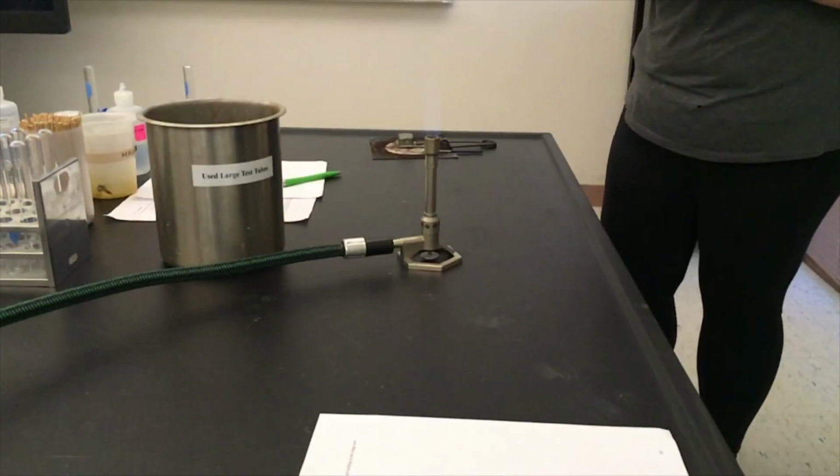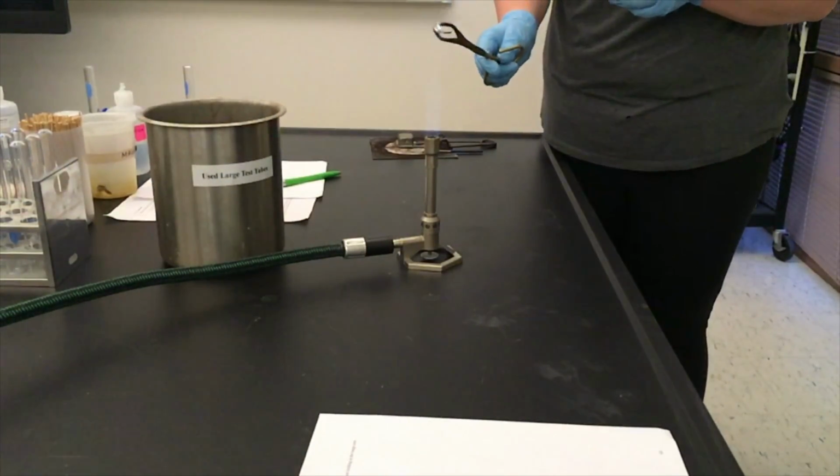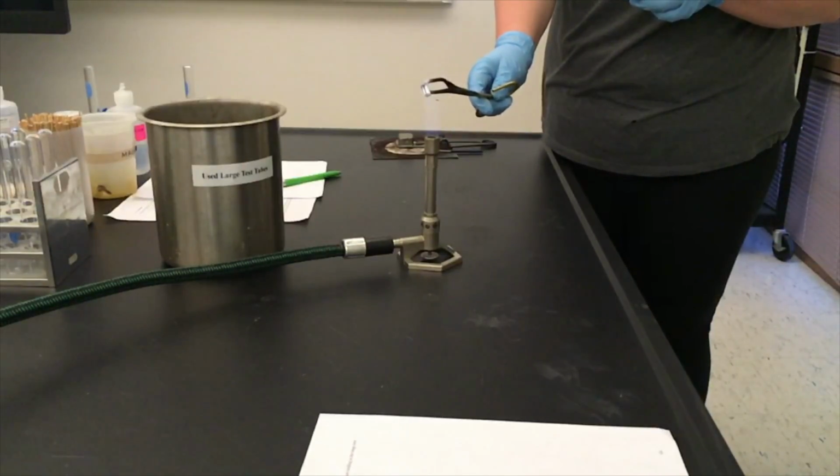I am going to take a small piece of magnesium ribbon and, using crucible tongs, hold it in the flame of the Bunsen burner.